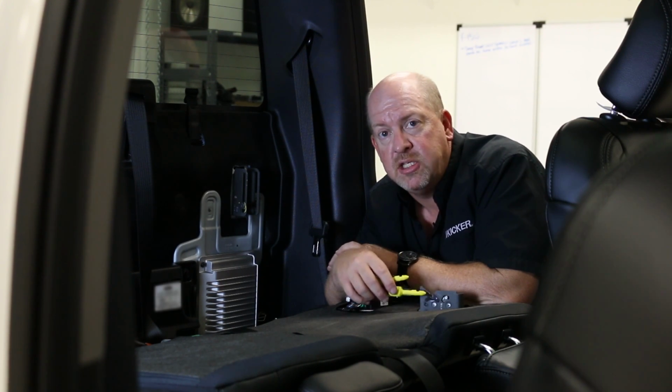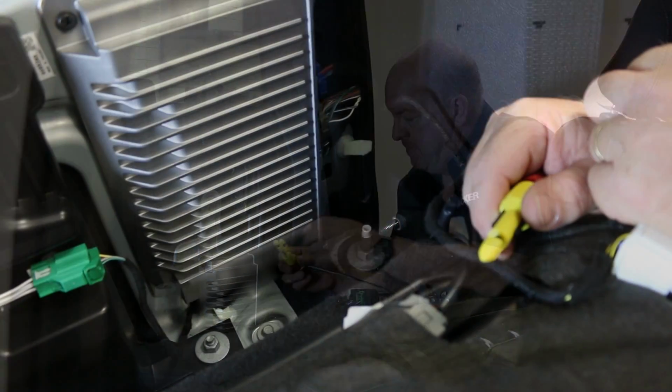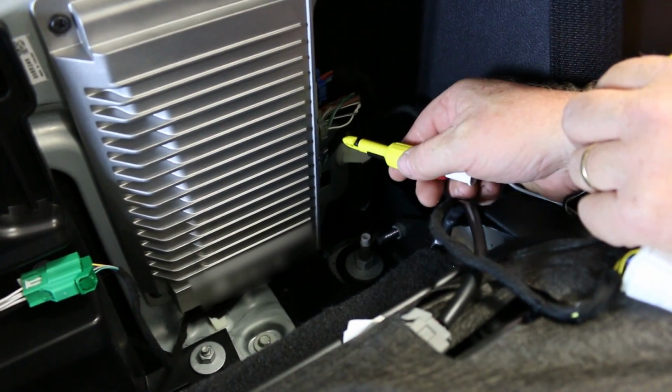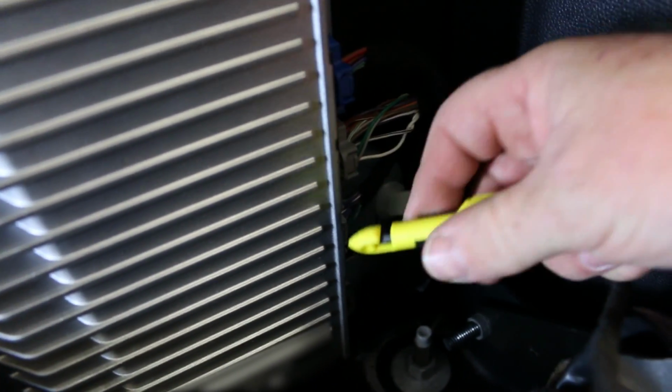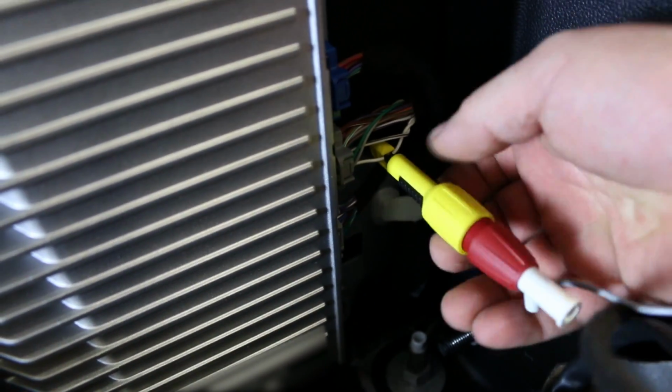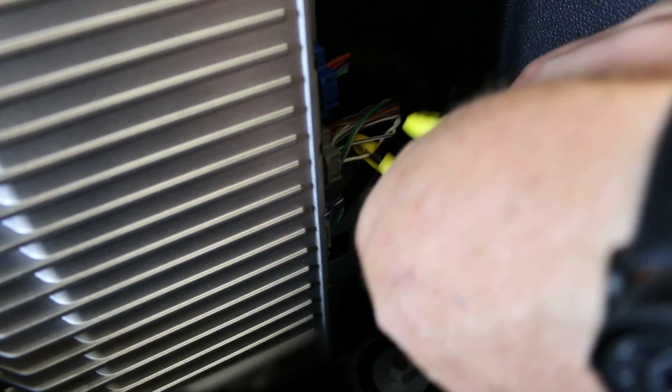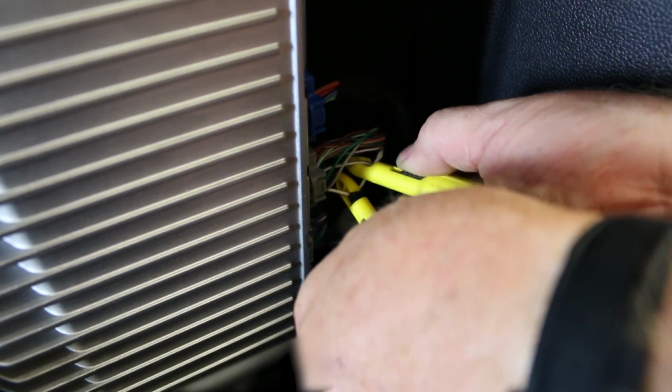Now let's go ahead and test to see what type of signal this amplifier is producing for each speaker. We know for a fact on this vehicle, the white and white with brown wires are the left front door speaker. Polarity does not matter since we're measuring an AC signal. We'll attach the test leads to each one of these wires, then we can begin our test.